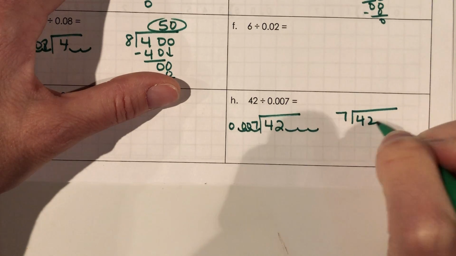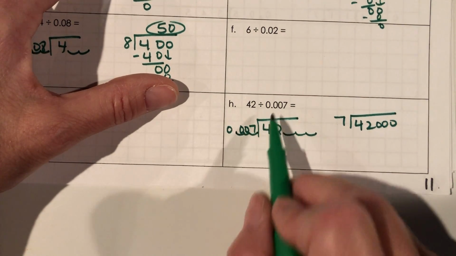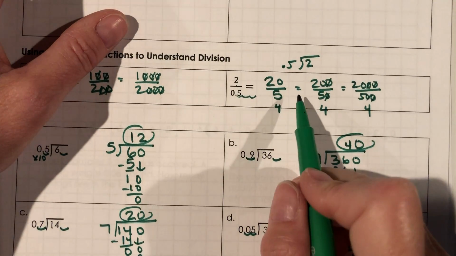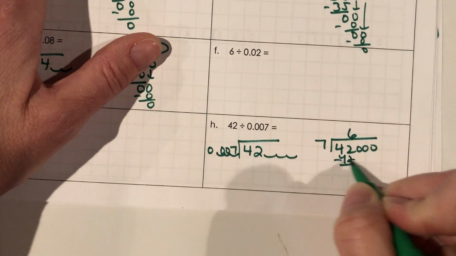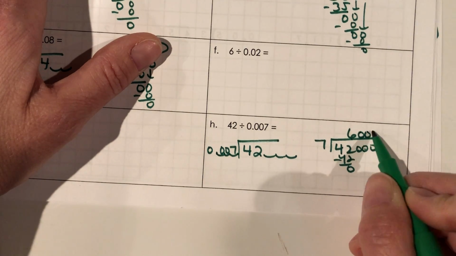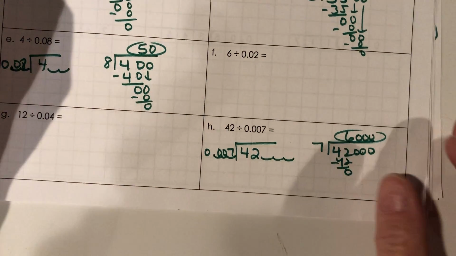So 42,000 divided by 7 will give me the same answer as 42 divided by 7 thousandths. They are equivalent. We saw why right up here. So 7 times 6 is 42. And do you see how I have 3 zeros left? That means I'm going to have 0, 0, 0. 6,000. That's the pattern that's taken place.